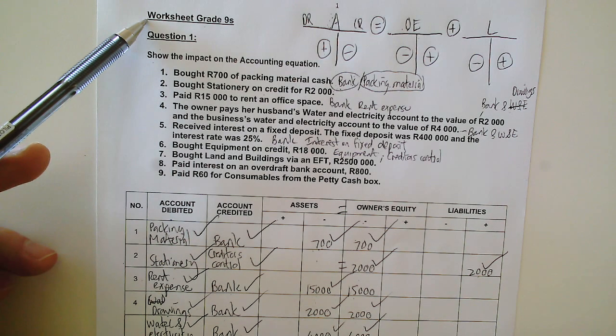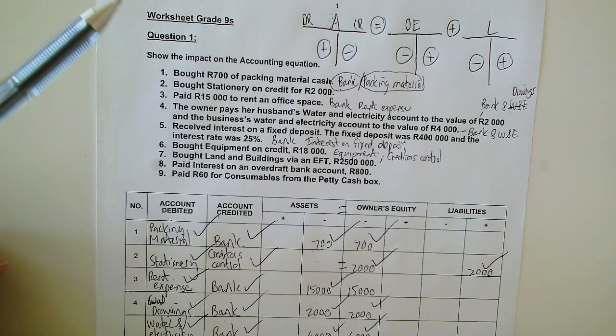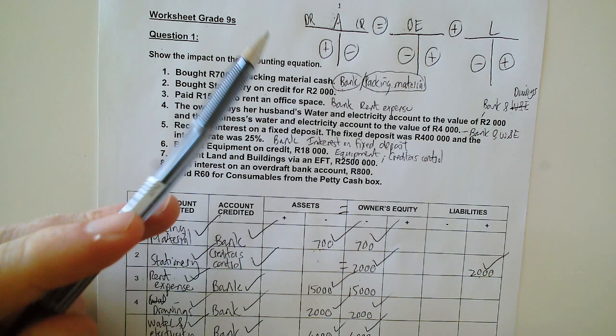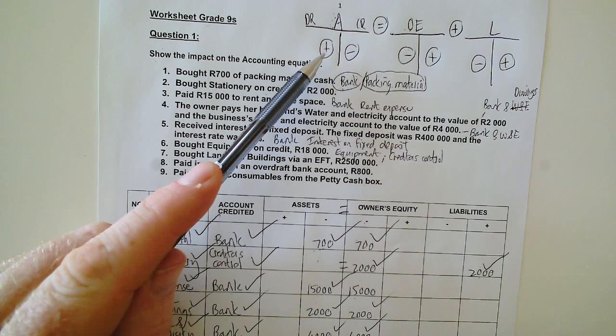Right, so this will be the last video on the worksheet for the grade 9s. Question 1, showing the impact on the accounting equation. Just going to go through this again.